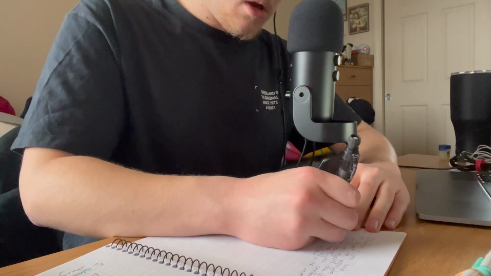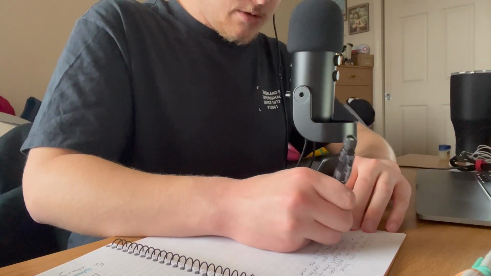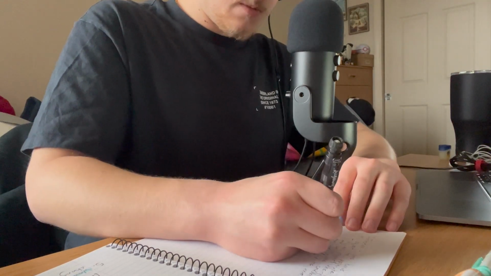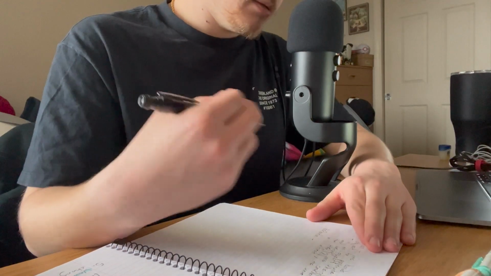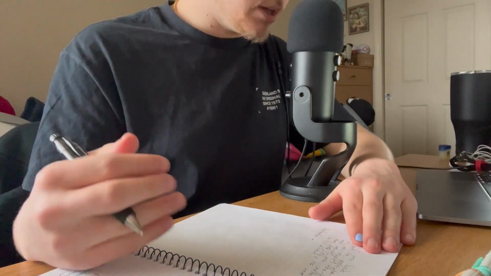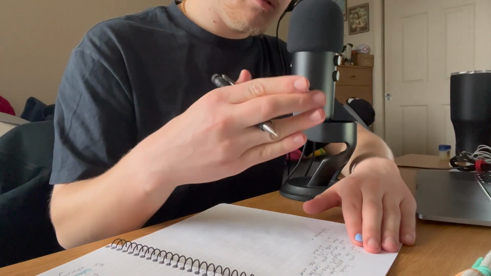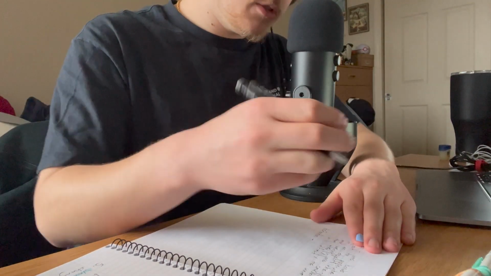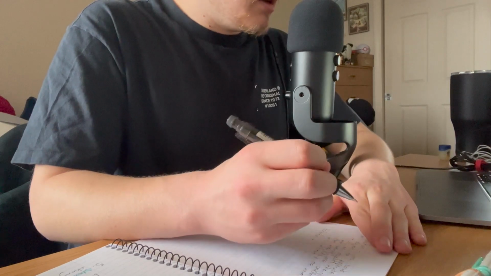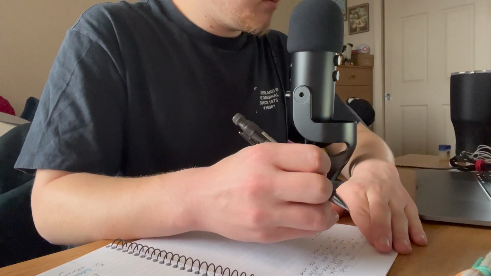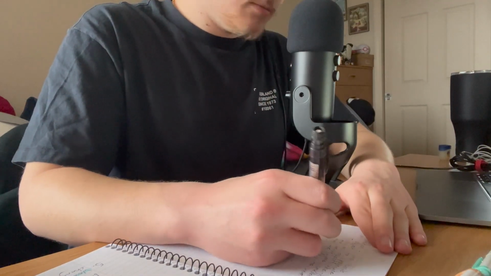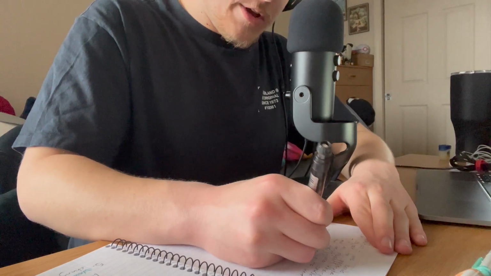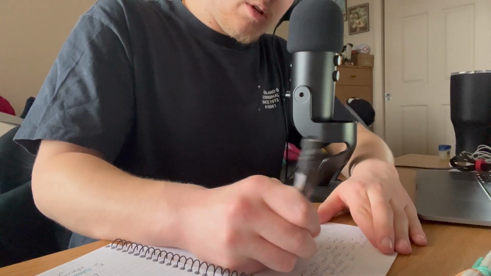On to our next term, reflection. This is when a wavelength is reflected away. Just like a mirror would have a reflection, it hits the mirror and bounces off. It's the same idea, but for sound waves. So it reflects away. I think reflect is a pretty self-explanatory one.